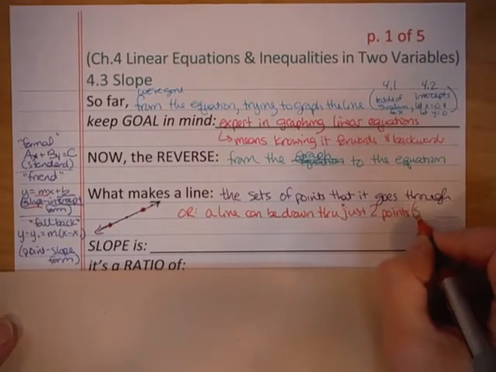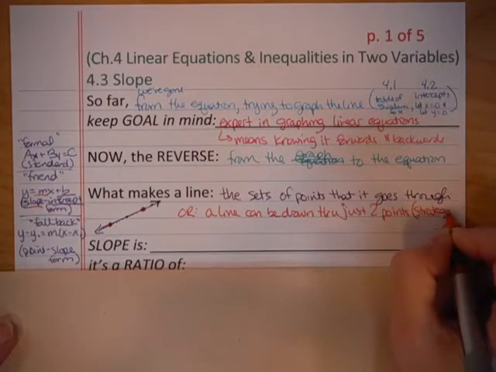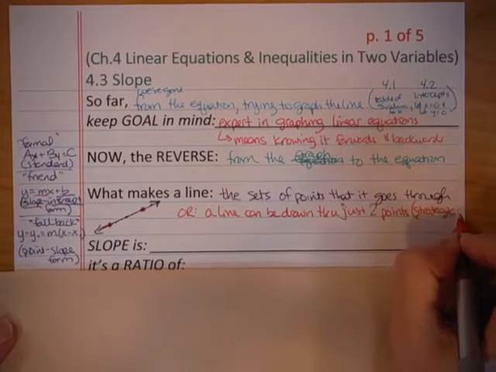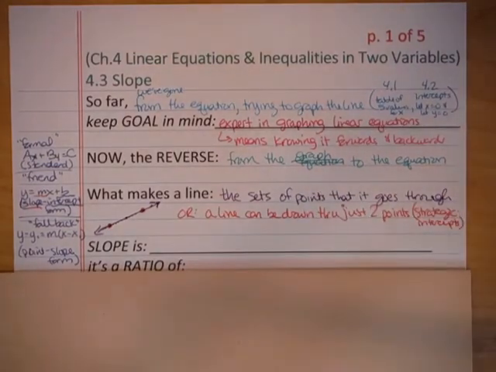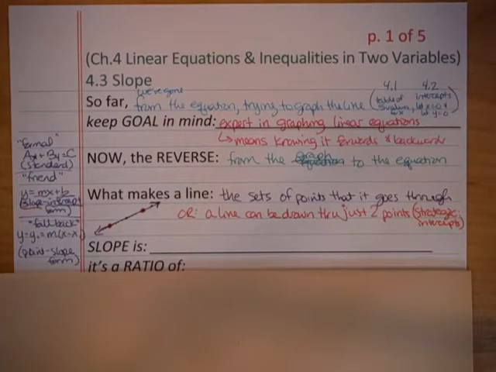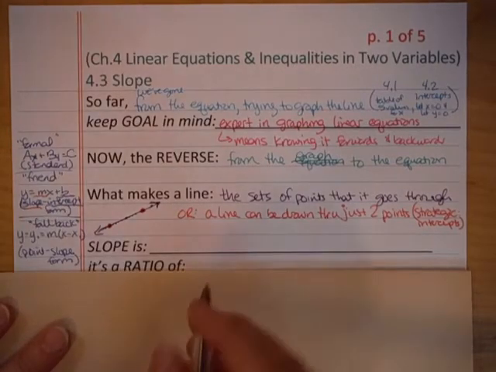And in 4.2 we tried to pick strategic ones, which is a way to say easy ones, ones that will be beneficial to us. We used intercepts for that, where they cross the x and y axis. And those are easier because of putting in 0 for x, and then you turn around and put 0 in for y. Those give you your intercepts.